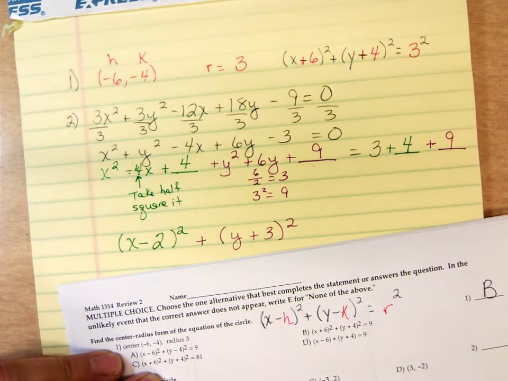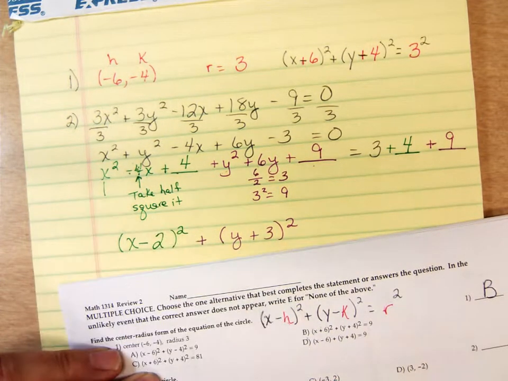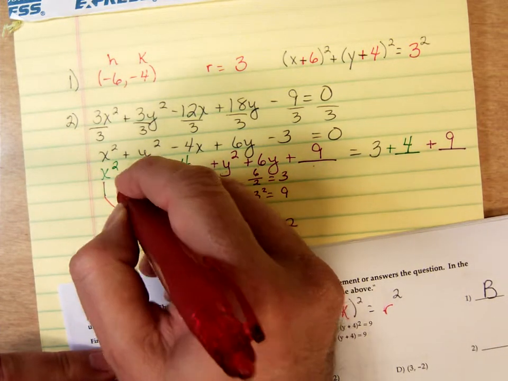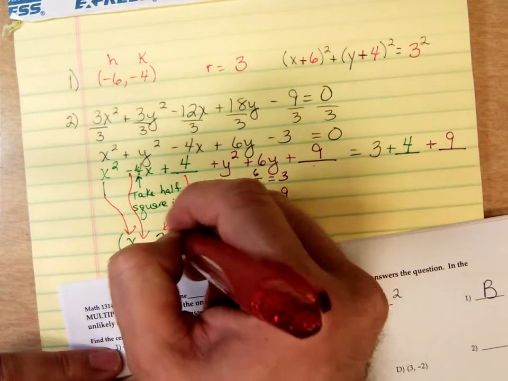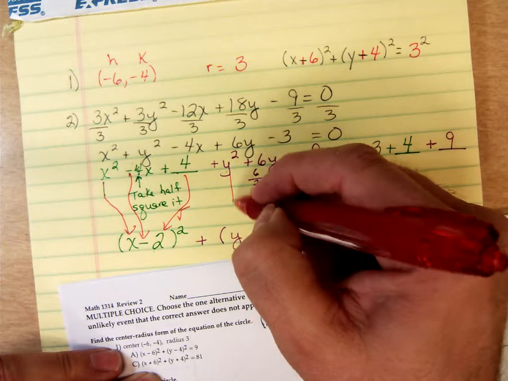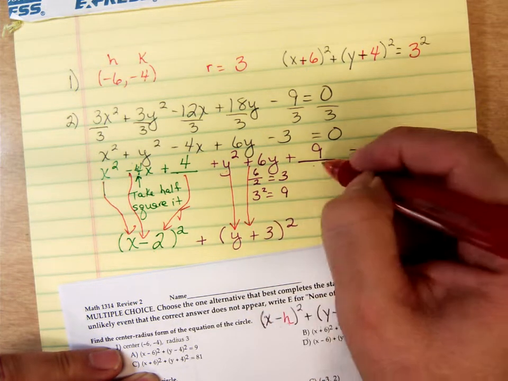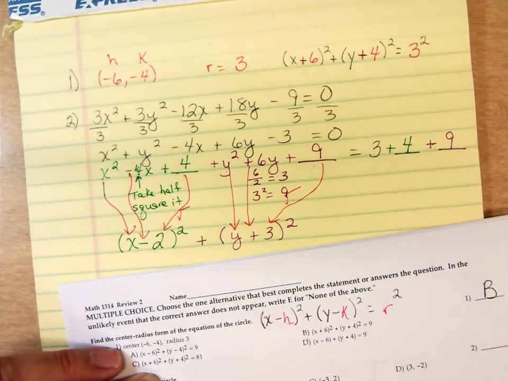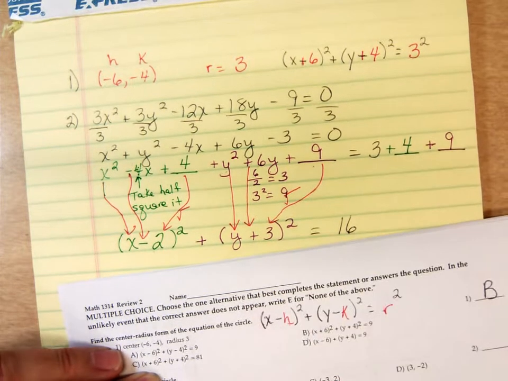I think I told you if you were ever to have really messy stuff, do you see that pattern? It's this variable, the very next sign, square root of that number. Y, the next symbol, plus square root of 9 is 3. Equals, what is that, a 16?